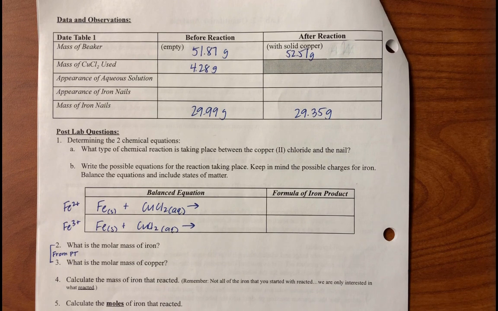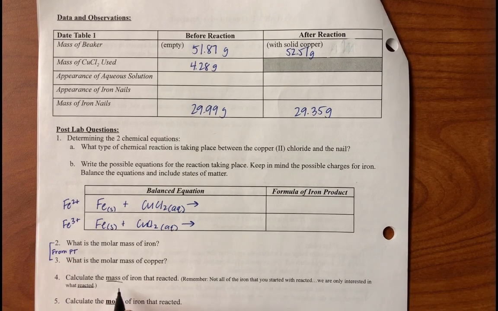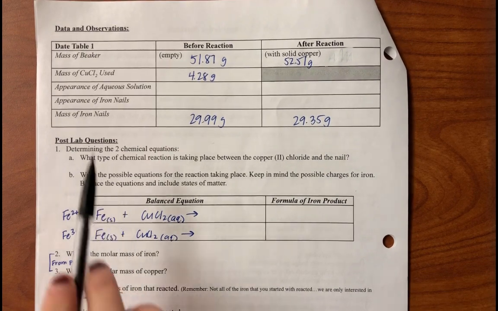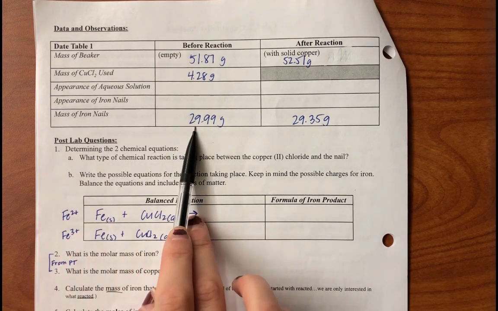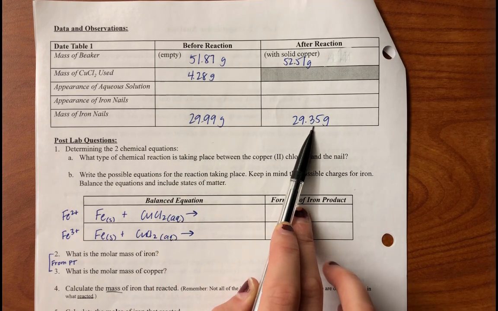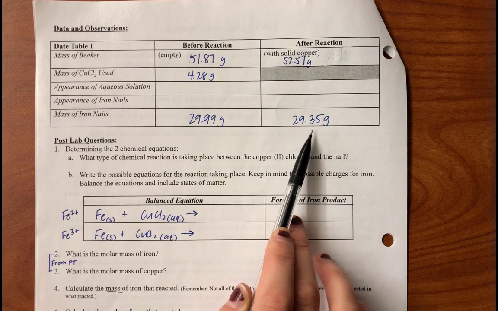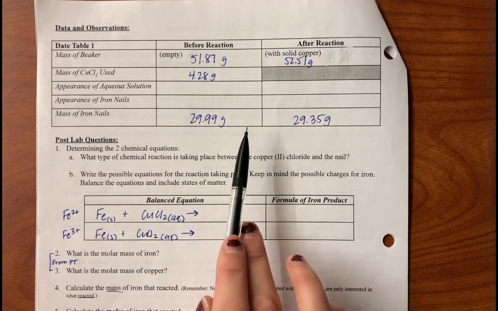So for number 4, it says to calculate the mass of iron that reacted. And it says to remember, not all of the iron you started with reacted. If you think about where the iron came from, we're just trying to figure out the mass of iron, so we're looking at grams. If I look up at my data table, all of the iron came from the nails. So if this is how much iron I started with, this is how much iron I ended with. These are the iron nails before, the iron nails after. The mass of iron that reacted must be the difference between these two.